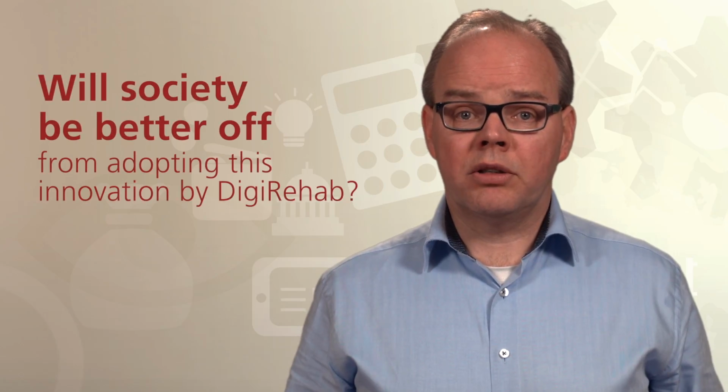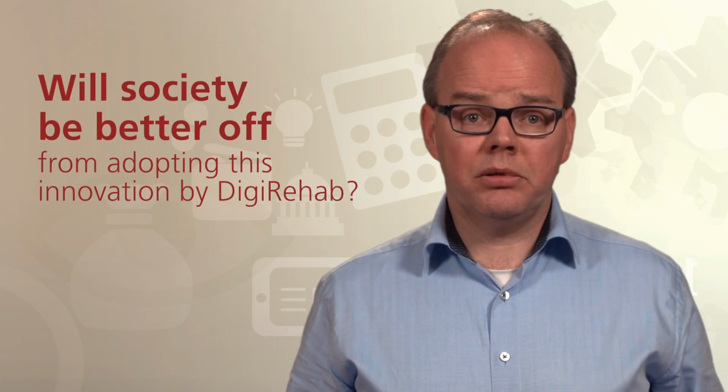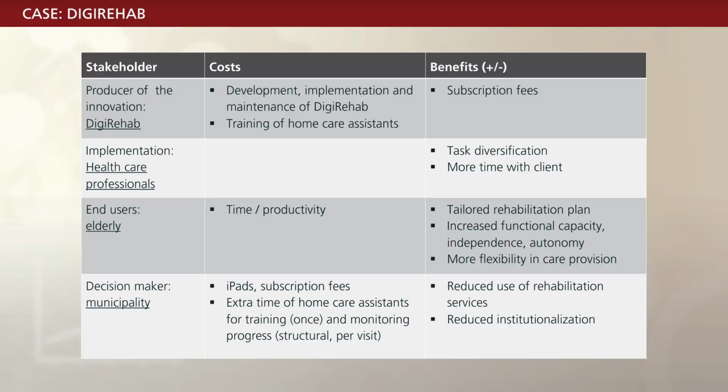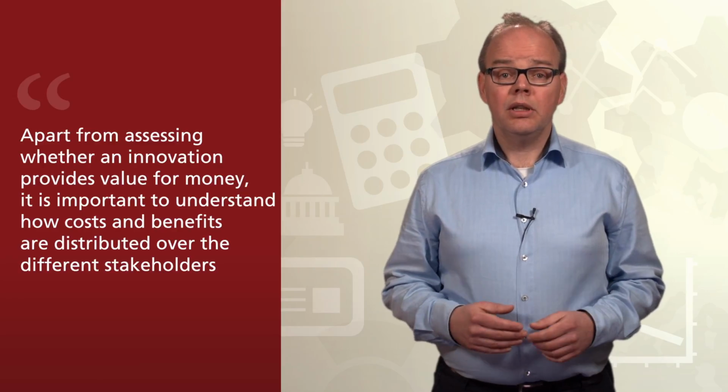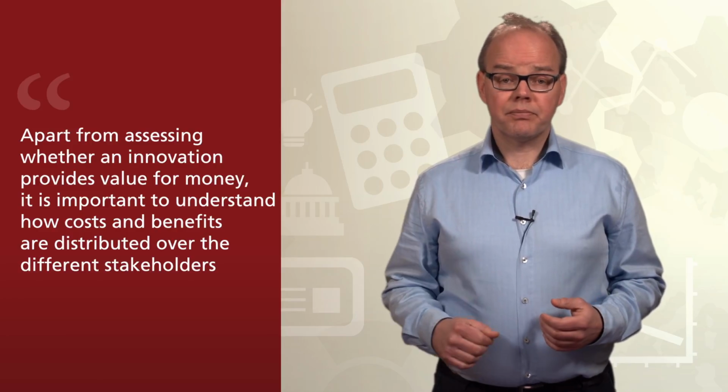From a societal perspective, all these costs and benefits are relevant. The key question then is whether society will be better off from adopting this innovation by DigiRehab. However, even if it provides value for money from a societal perspective, it is uncertain whether the innovation will be implemented successfully. As you can see from the table, individual stakeholders each have their own barriers and incentives for adoption of the innovation. The take-home message from this example is that apart from assessing whether an innovation provides value for money, it's important to understand how costs and benefits are distributed over different stakeholders.